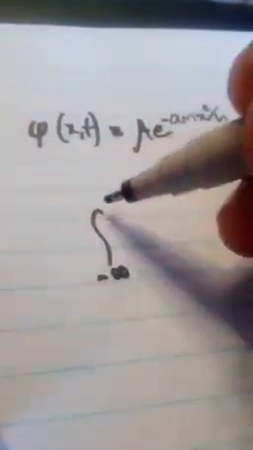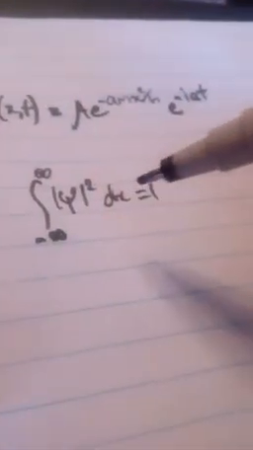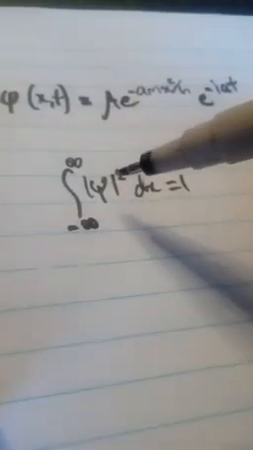From negative infinity to infinity of the absolute value of the wave function squared dx equals 1. This is normalizing. What this means is that we are setting the location between negative infinity and infinity where the absolute value is going to be 1. In other words, we are going to find the particle in this wave function. 1 is 100%.